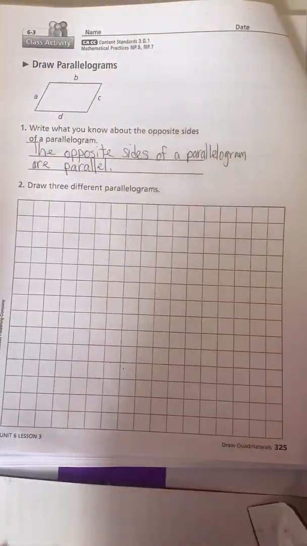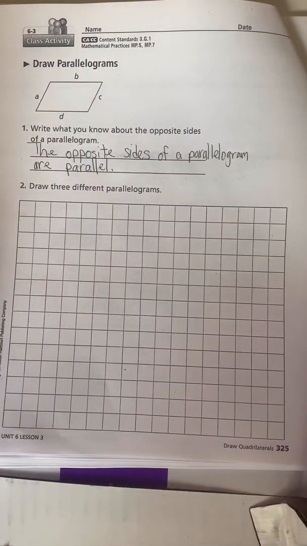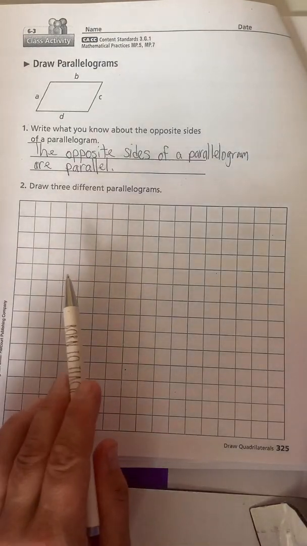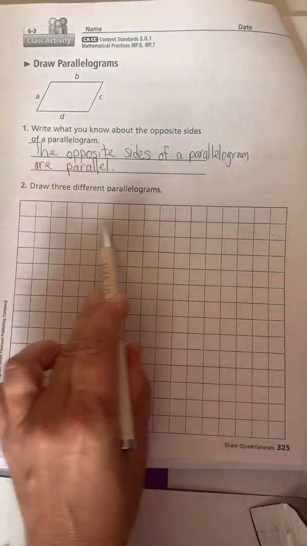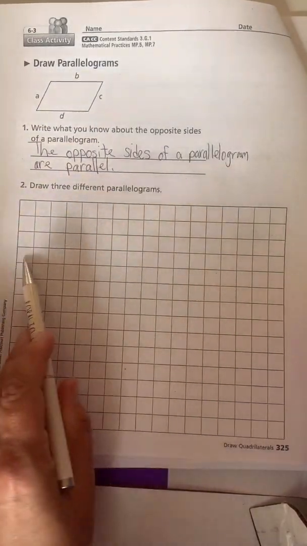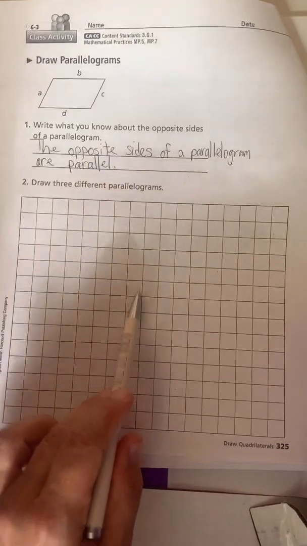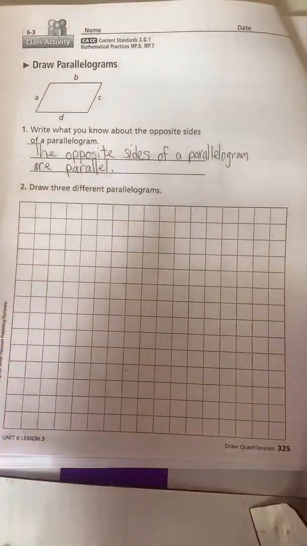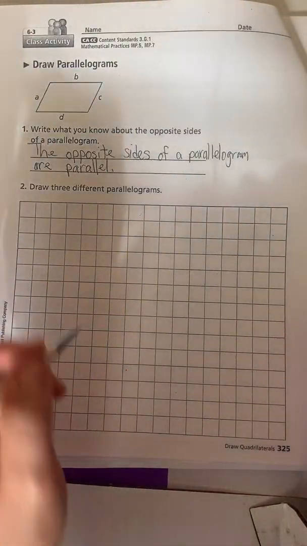Okay, so here you have three different options of parallelograms. So basically you need to have two sets of parallel lines. However many squares you choose to use this way, you need to have the same on the bottom. However many squares you use this way, you need to have the same on the opposite side. That's how you're going to do this. So I'm just going to make one.